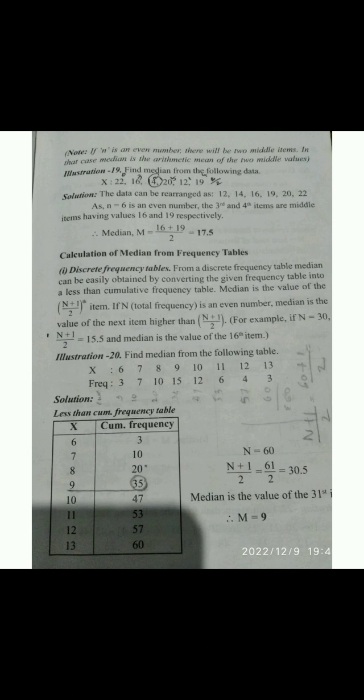Is it clear? Ungrouped data is of two kinds: one is an odd number of items and the other is an even number. When the data is an odd number, we find the median by using the formula (n plus 1) by 2, and in the case of an even number, we find the middlemost values, add them and divide by 2.